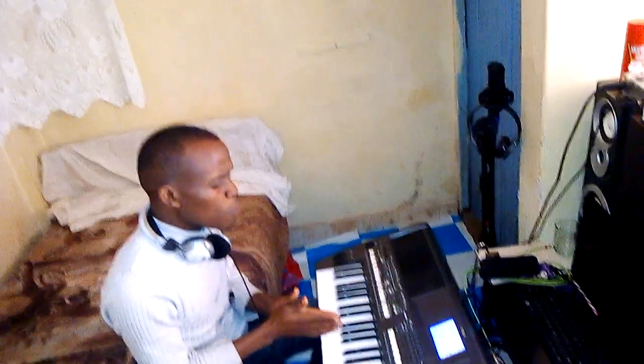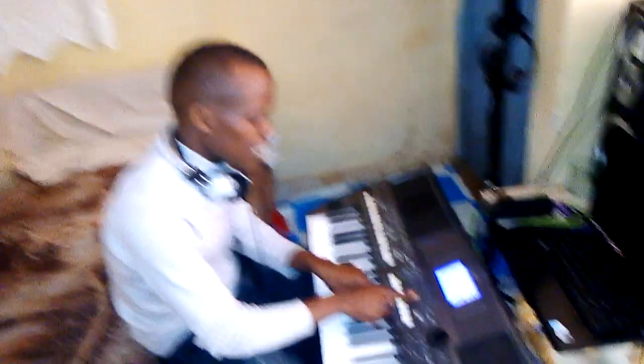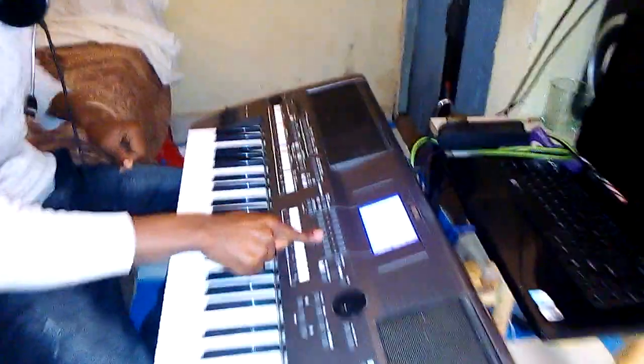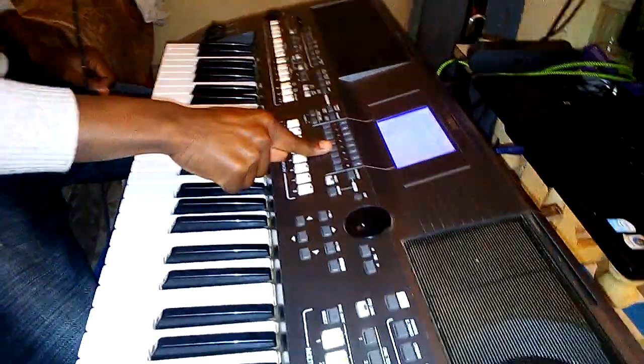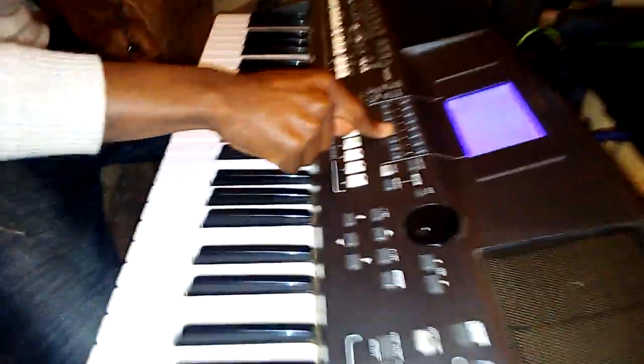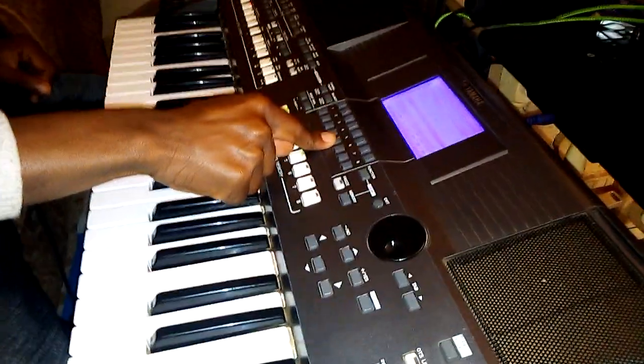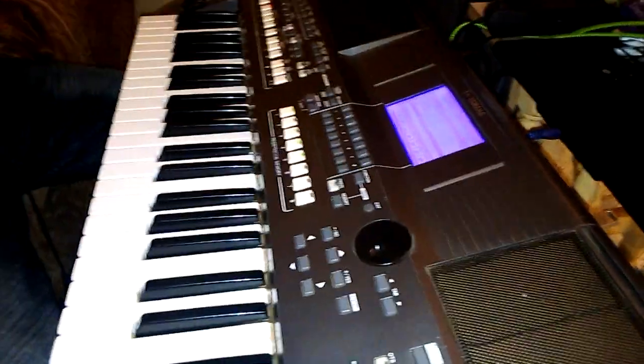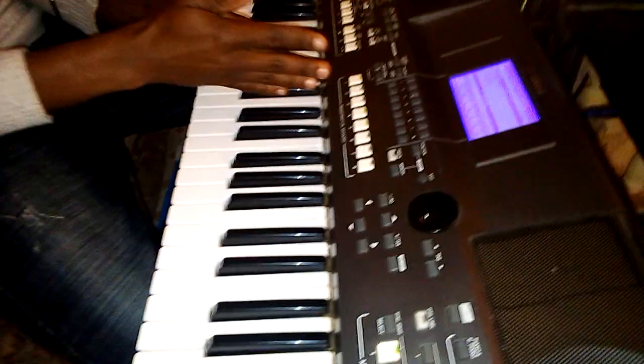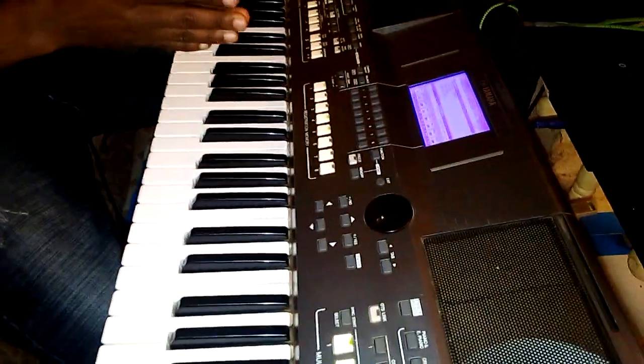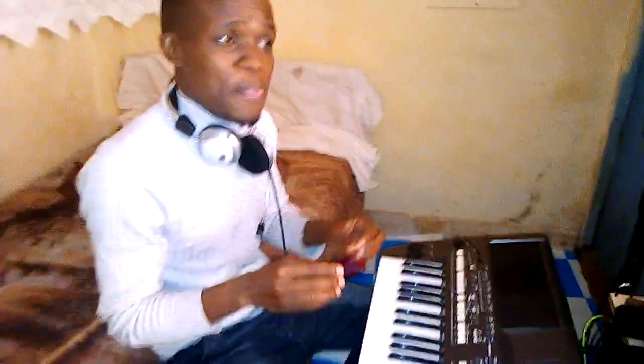Then for chord 2, I'm going to long press button number 5. I long press, and it gives me an option for recording. Remember, guys, my lead pattern is 4, so it will repeat itself.